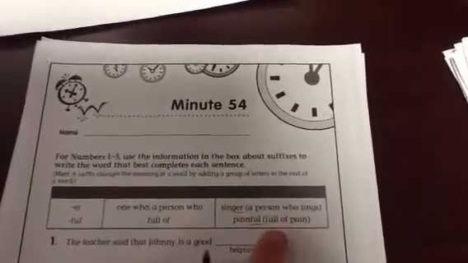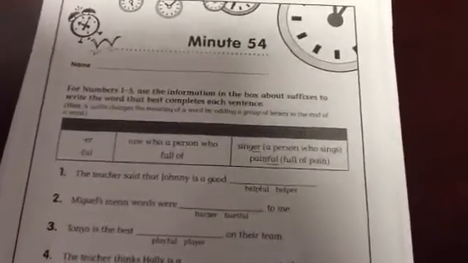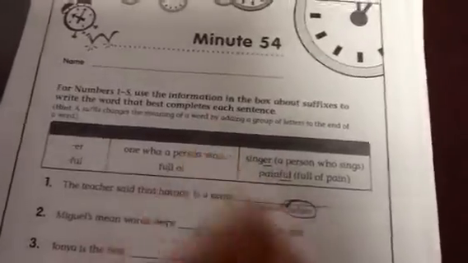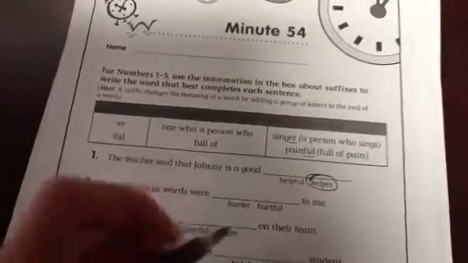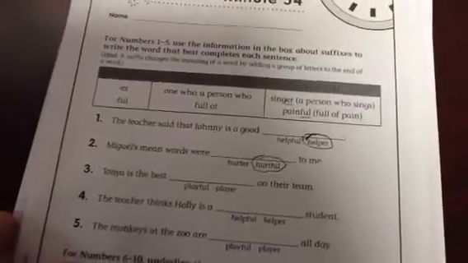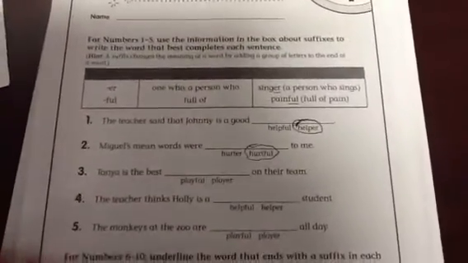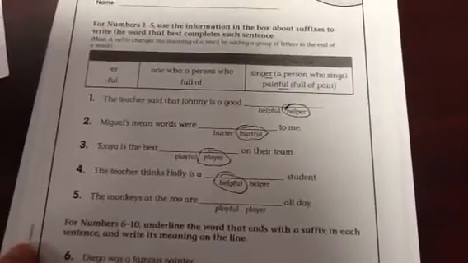Painful, full of pain. The teacher said that Johnny is a good helpful or helper. Helper. Miguel's mean words were hurter or hurtful to me. Hurtful. Tanya is the best playful or player on the team. Player. The teacher thinks Holly is a helpful or helper student. Helpful. The monkeys at the zoo are playful or player all day.